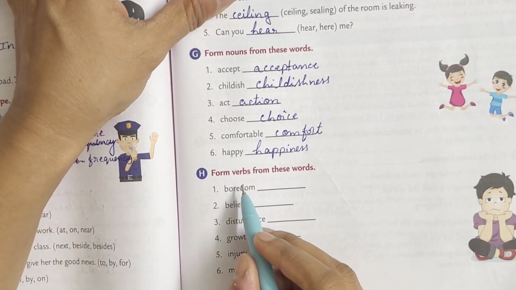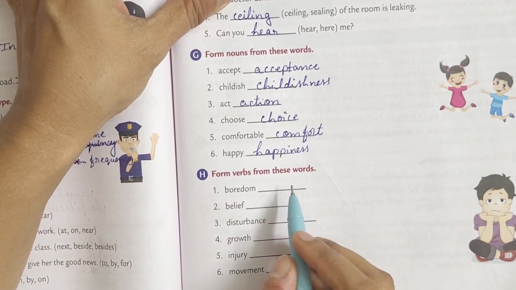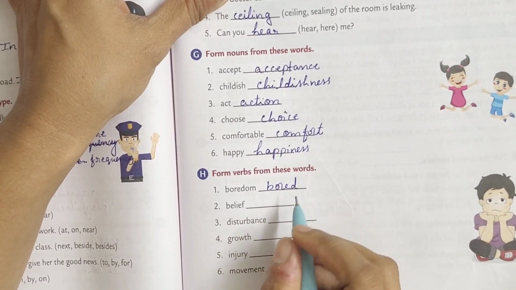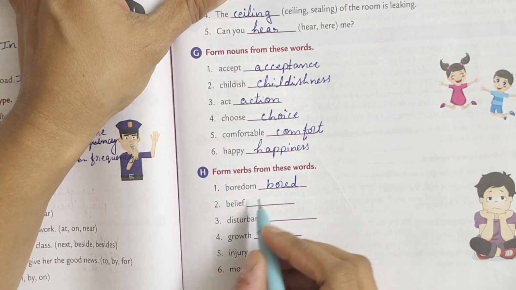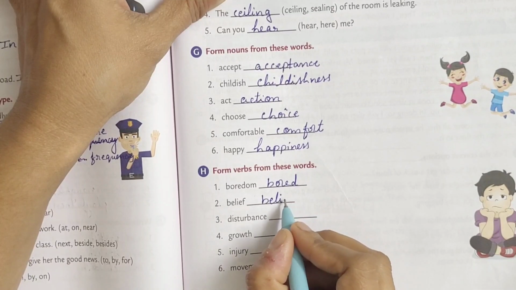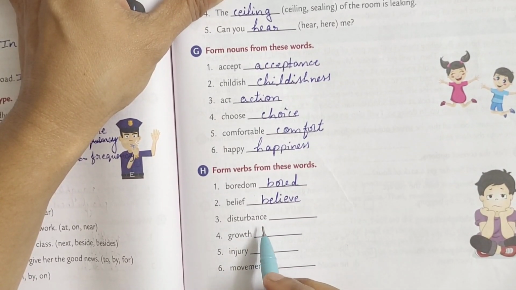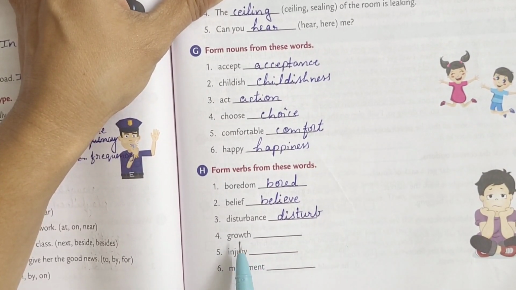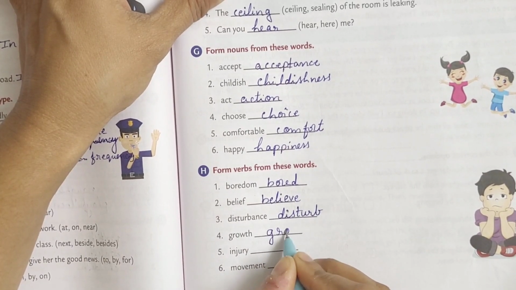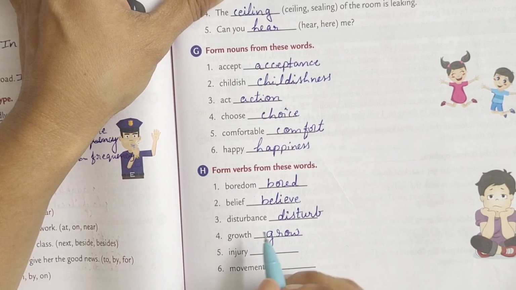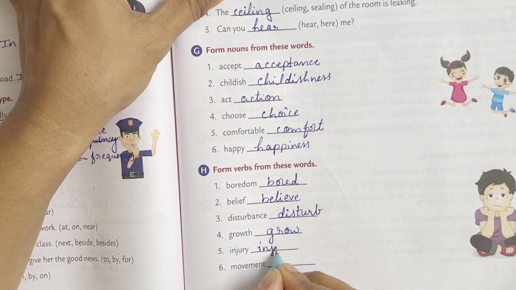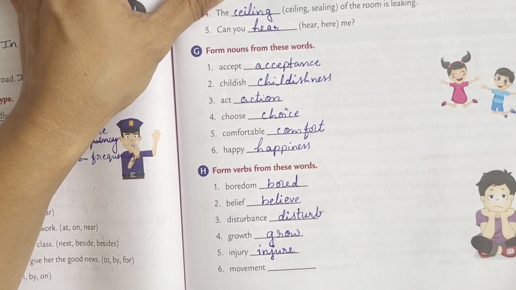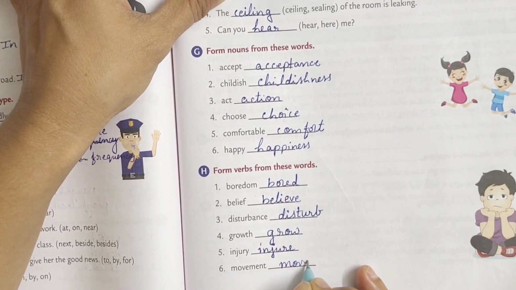Next, form verbs from these words. Boredom, bored. Belief, believe. Disturbance, disturb. Growth, grow. Injury, endure. Movement, move.